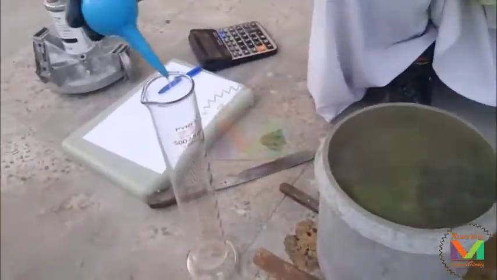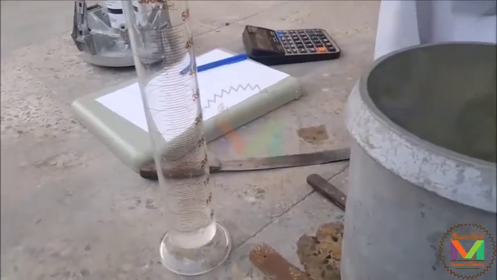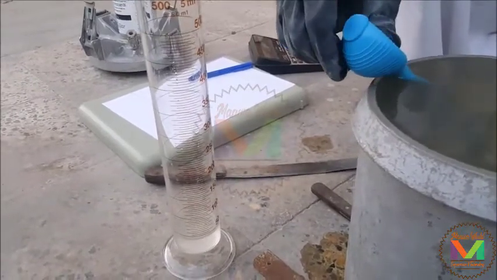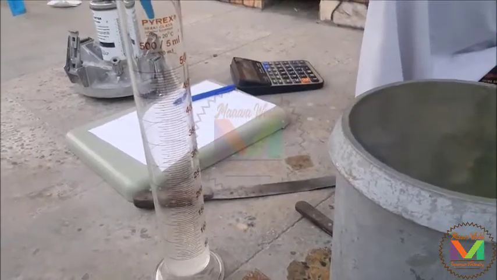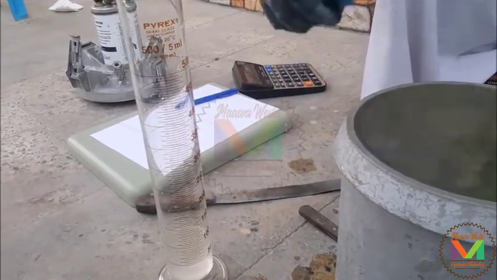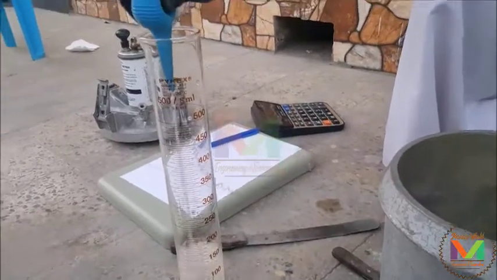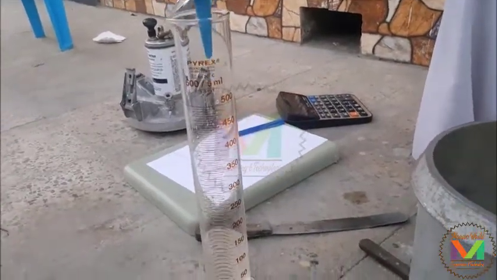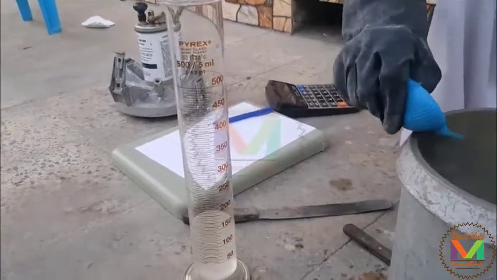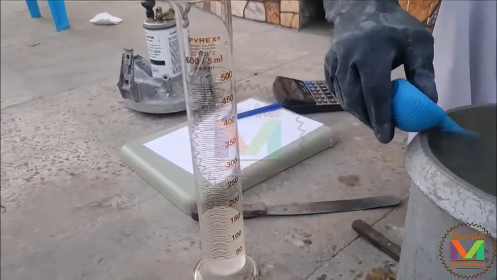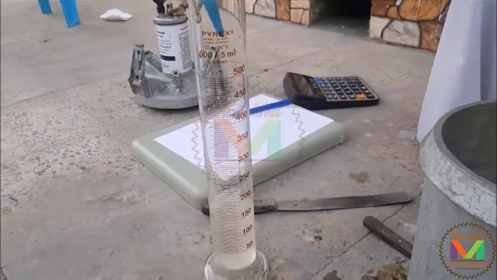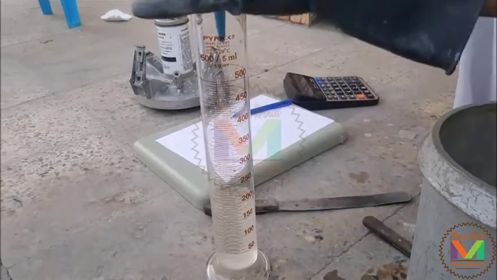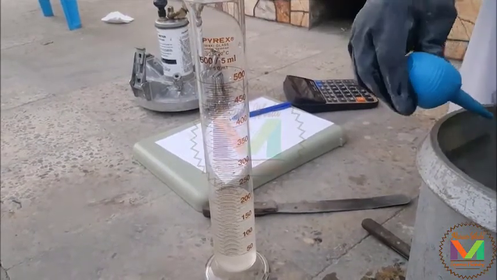Yes, we have gathered. Quite visible, I think. It's more than 100. We still need to remove some more water. This is based on our calculation.